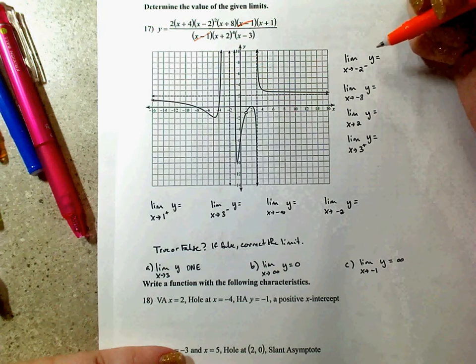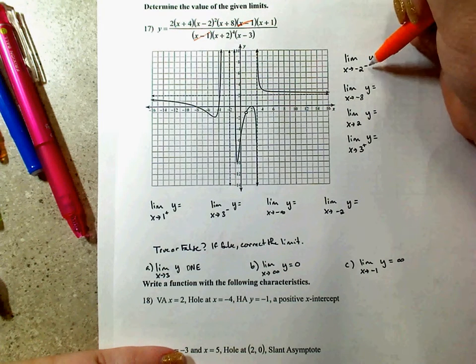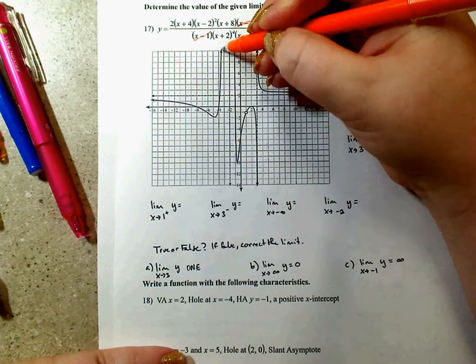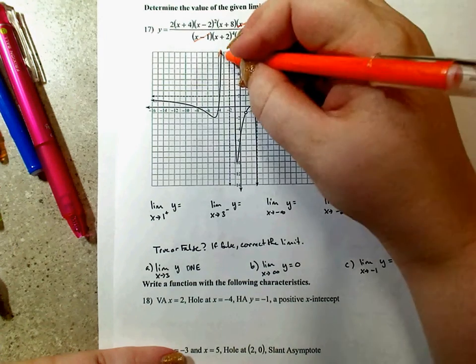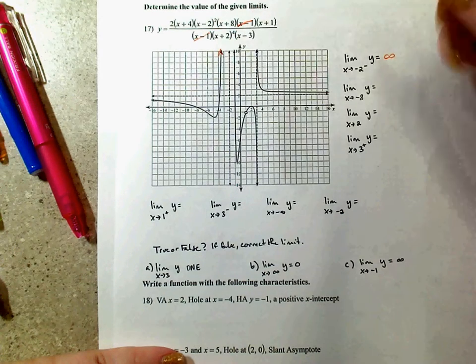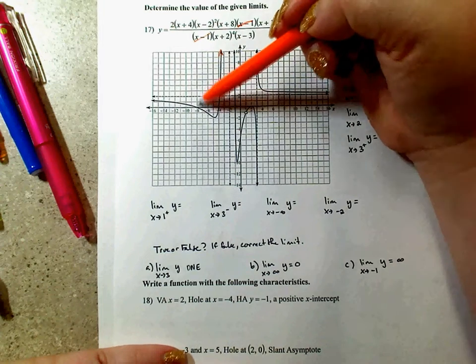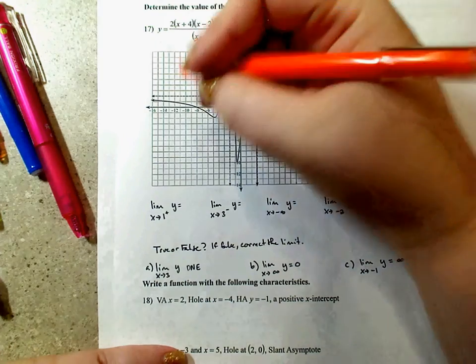Limit as you approach negative 2 from the left. So here's negative 2. I'm approaching it from the left-hand side. That looks like it's going up to infinity. So I'm going to go ahead and give that my answer. Negative 8. If I approach negative 8, it looks like negative 8 is an x-intercept because it's 0 on the top and not anywhere else. So that, I'm going to say, is 0.